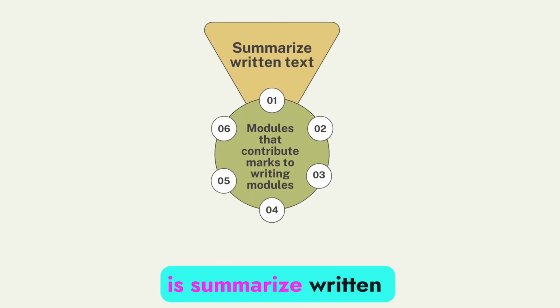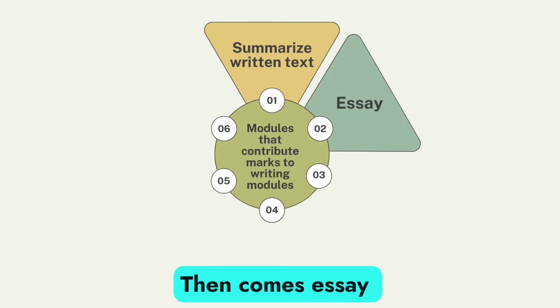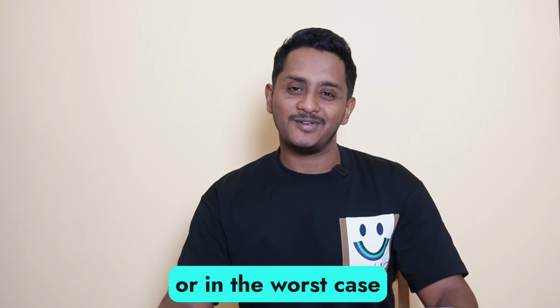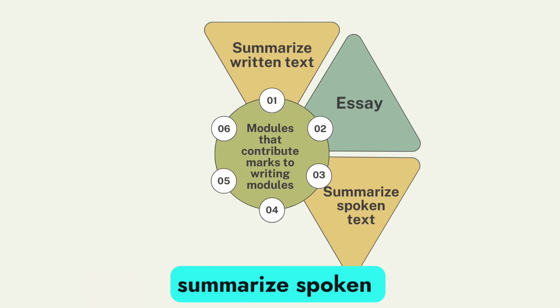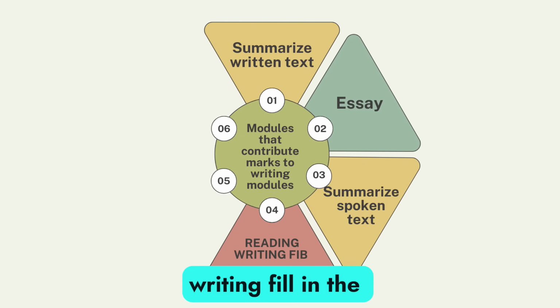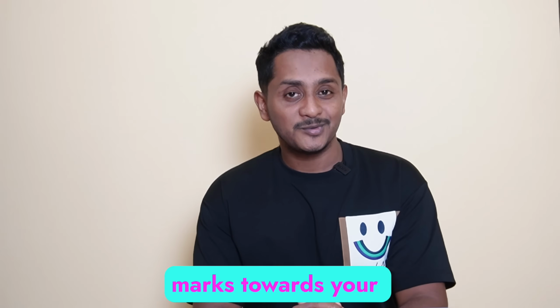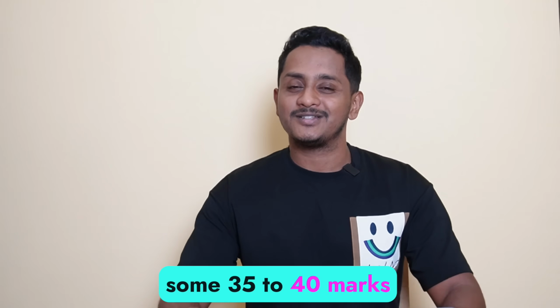So first things first, summarize written text contributes some 4 to 5 marks towards your writing. Then comes essay, which hardly contributes some 12 to 15 marks, or in the worst case, if you get 2 questions, probably 20 marks towards your writing. Then comes summarize spoken text, per question probably 4 to 5 marks. If 2 questions come, 8 to 10 marks towards your writing. Then comes reading and writing fill in the blanks, which contribute some 25 plus marks towards your writing. Then listening fill in the blanks contribute some 12 to 15 marks towards your writing. And write from dictation contributes some 35 to 40 marks towards your writing.